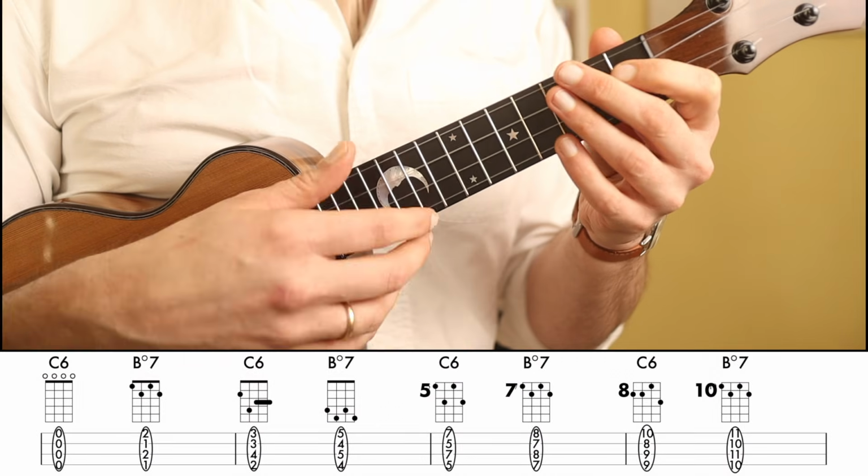And then all of our in-between notes, our dominant sounds, come with these diminished seventh chords, these moving chords, which we can also move around. So let's just practice this C6 diminished scale, and then we'll go on to the other three scales that we need to know. 1, 2, 3.